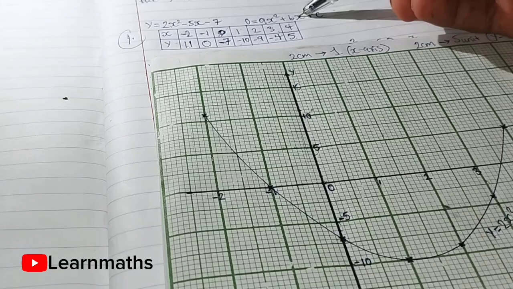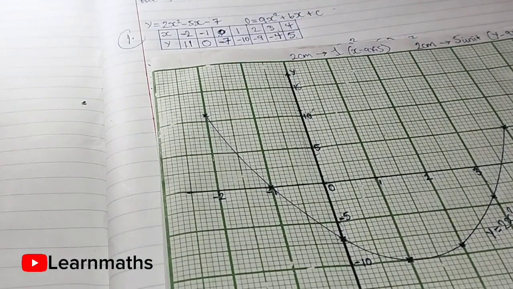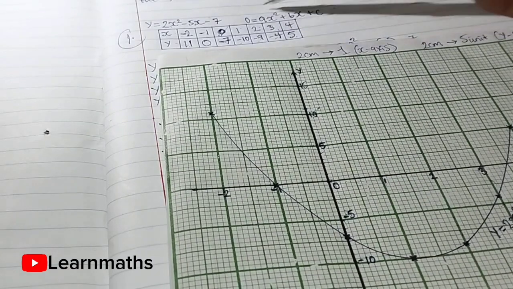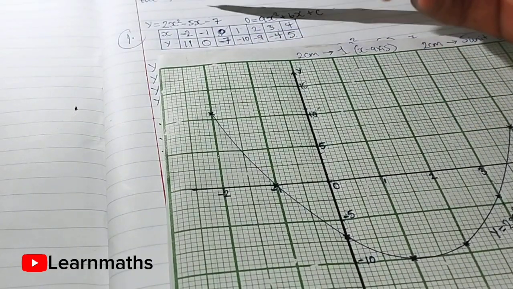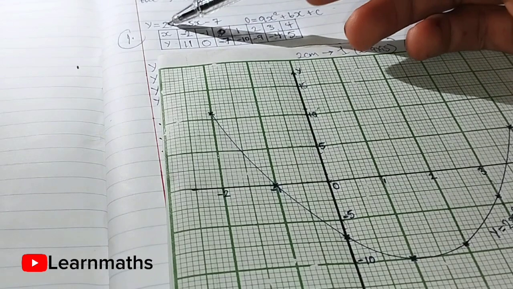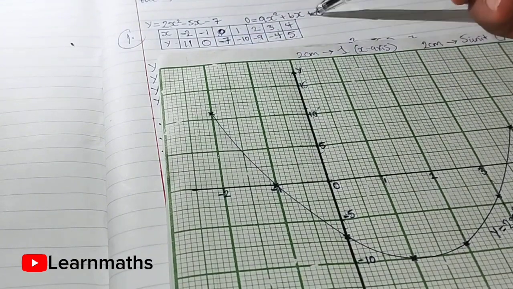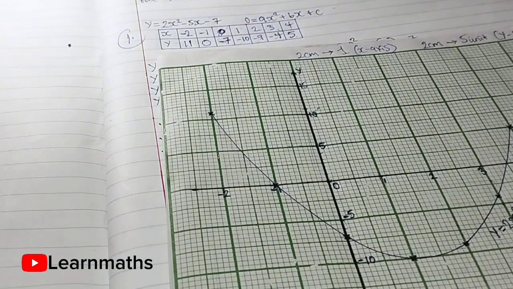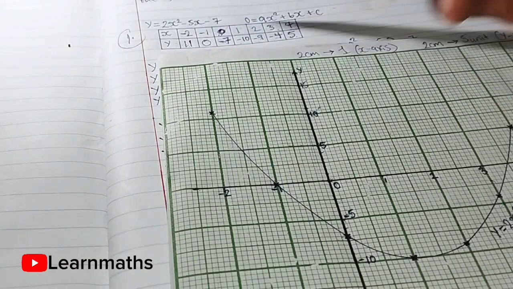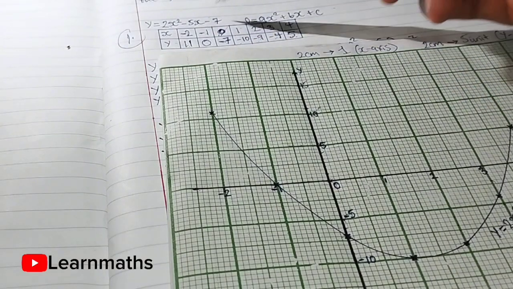Ax squared plus bx plus c equal to 0, right? I hope this is the general form of the quadratic equation. Now if you look at this general form and this quadratic equation here, you notice that a is 2, b is minus 5, c is negative 7, right?